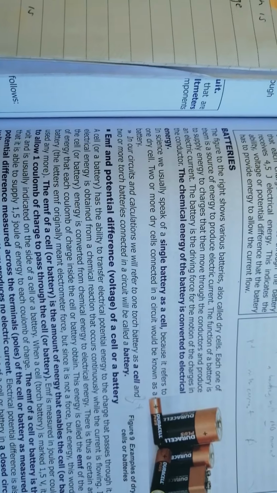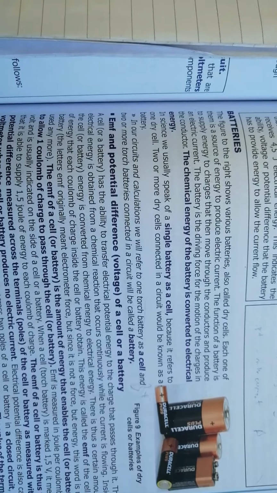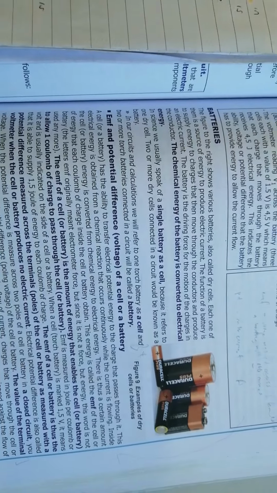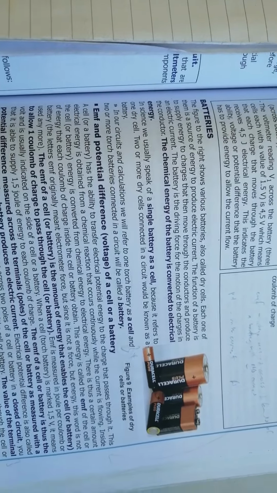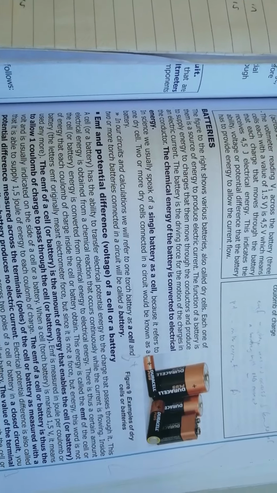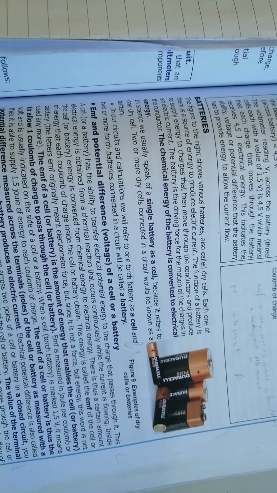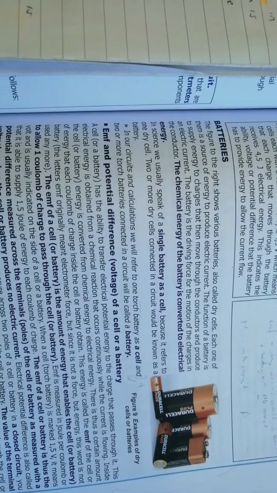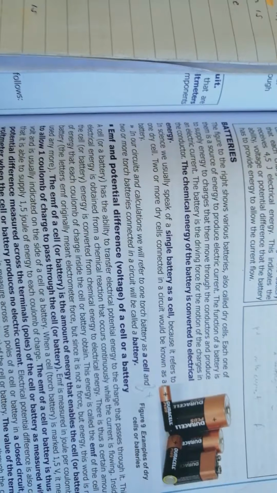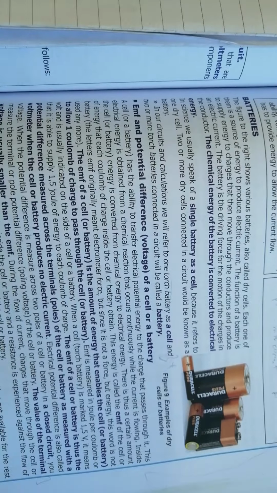So in the battery you have chemical energy, and the chemical energy is then converted to electrical energy inside the cell and inside the circuit. If you have a light bulb in the circuit, then you will get light energy. If you have a heater, then you'll get heat energy. If you have a buzzer, you'll get sound energy.